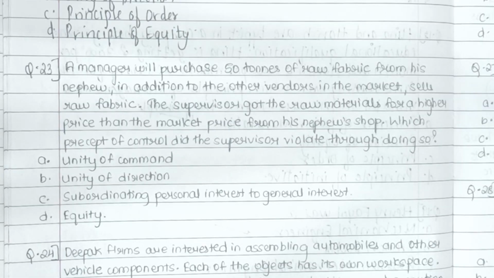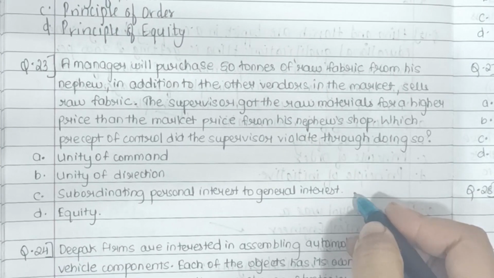Next is: a manager will purchase 50 tons of raw fabric from his nephew in addition to other vendors in the market selling raw fabric. So the supervisor got the raw material at a higher price than the market price from his nephew's shop. So which principle of control did the supervisor violate by doing so? So here the right answer is subordinating personal interest to general interest.